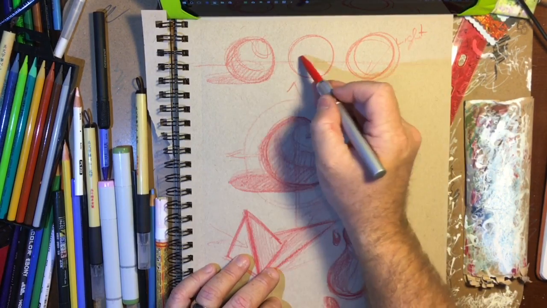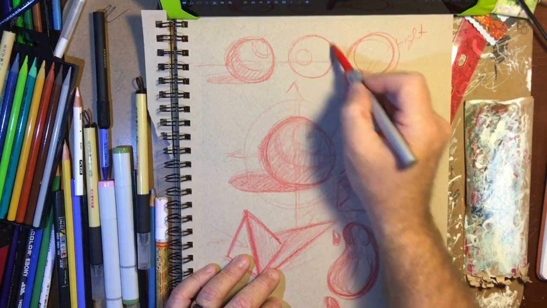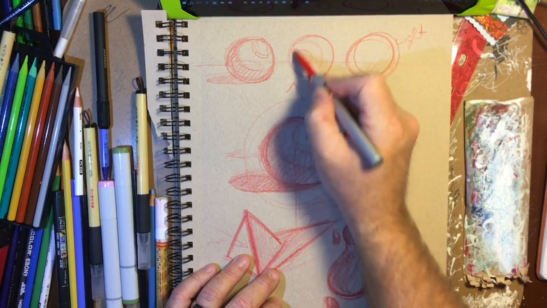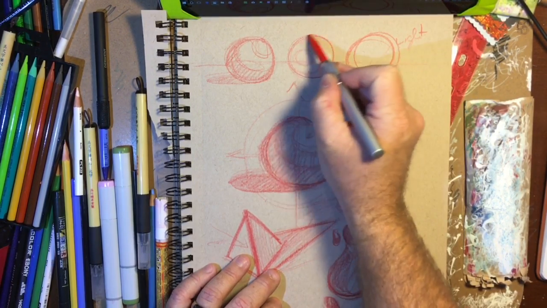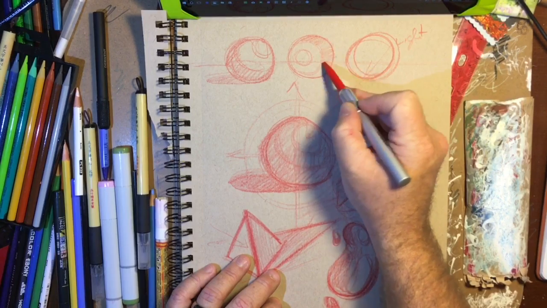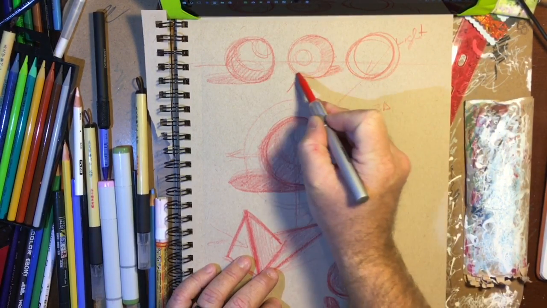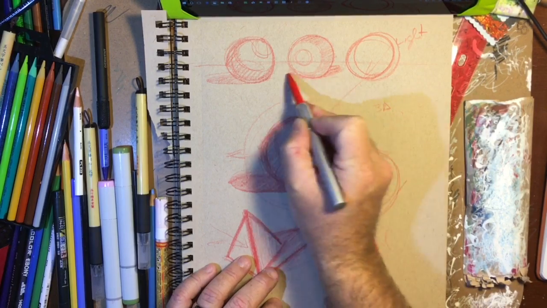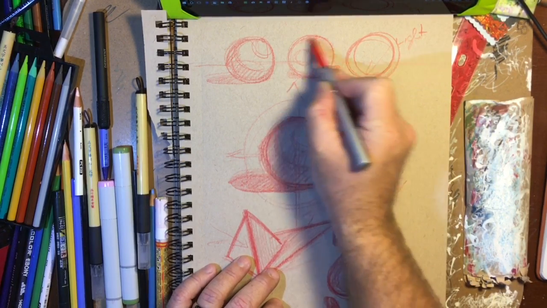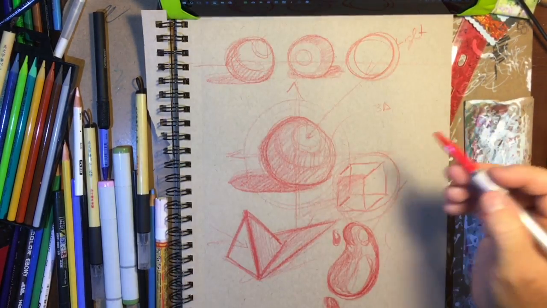Let's say the light is hitting it right here. Okay. Then this will be the brightest part, and then I'll have the shadow that comes here, and it'll be in the back, because of the way light reacts. And we'll get into that a little bit later, but I just wanted to let you guys see the process of what I go through sometimes.